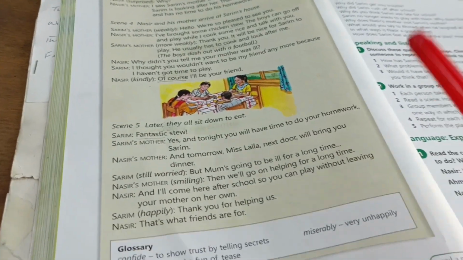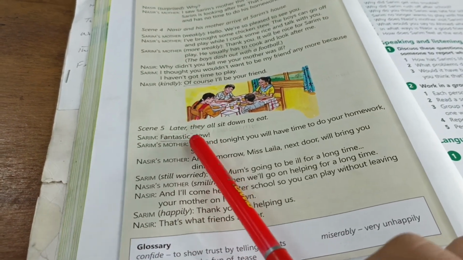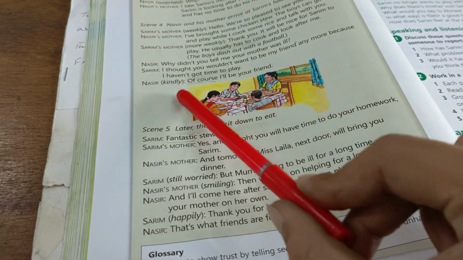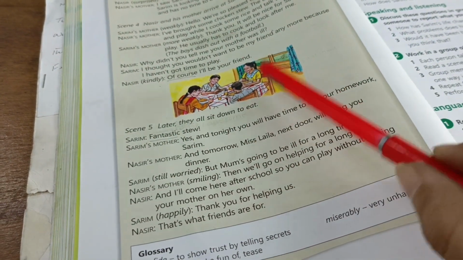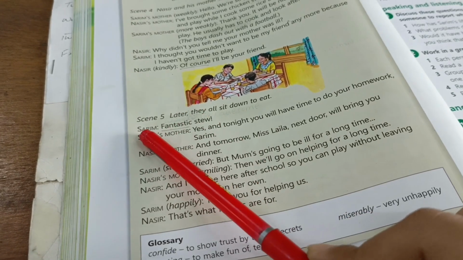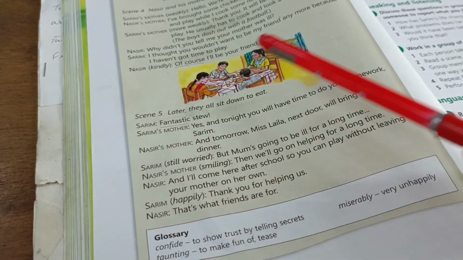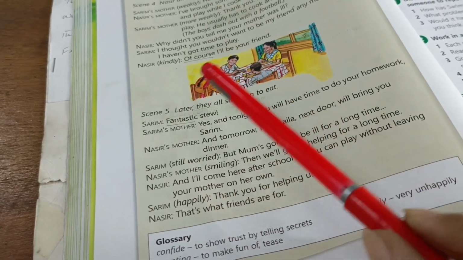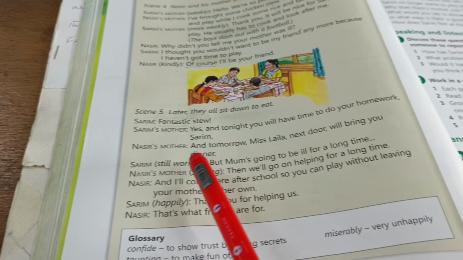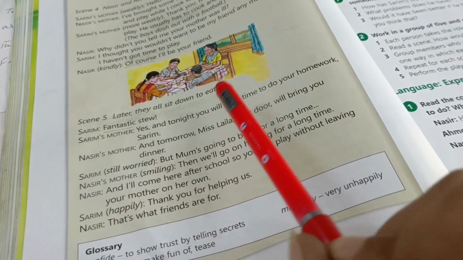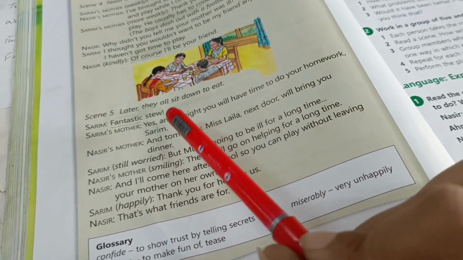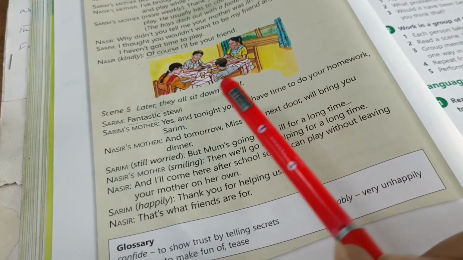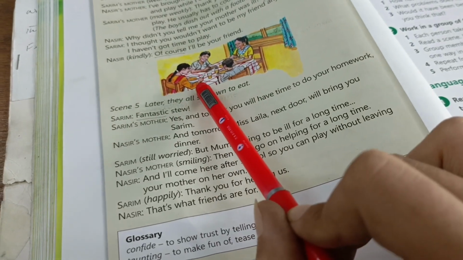Don't worry. It's okay. Now scene 5 starts here. They all sat down to eat. These are stage directions. They all sit down. You can see in this picture, they all sit down and they are having their food. What does Sarim say? Fantastic. Awesome. Wow. Stew. Fantastic stew. It's an awesome stew, very nice, very delicious. And what does Sarim's mother say? Yes. And tonight you will have time to do your homework, Sarim. Tonight you will do your homework because you will be getting the time. You don't need to cook today because the food has already been cooked.